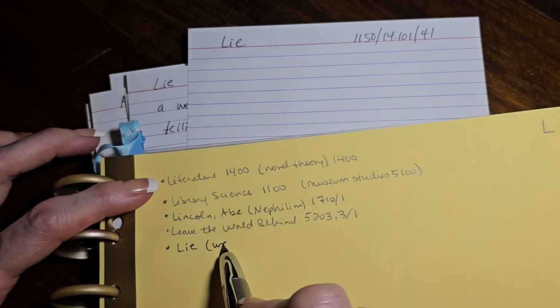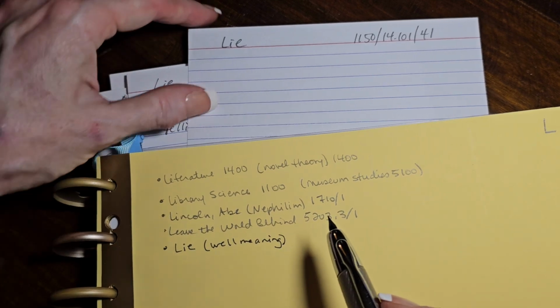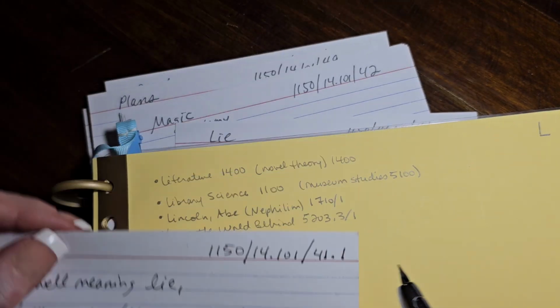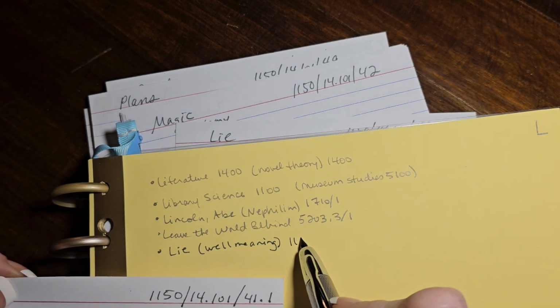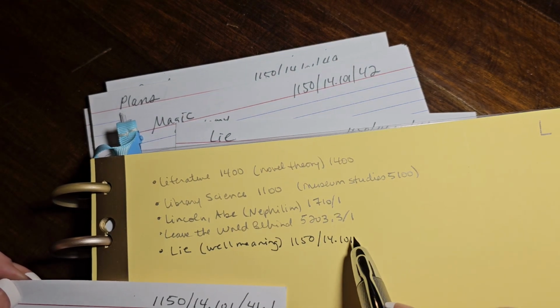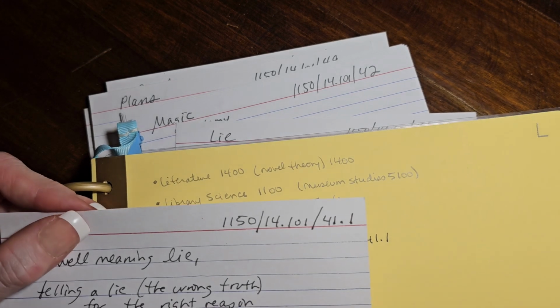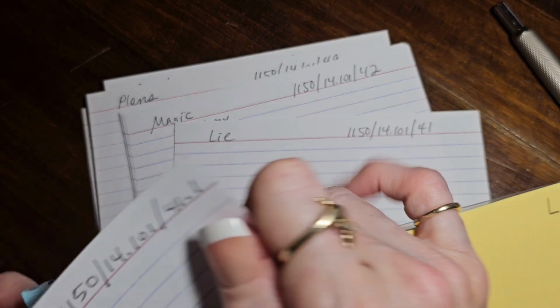I'm going to put in parentheses well-meaning, because that's going to remind me what I have on that little card, and then I'm going to copy that number. 1150/14.101/41.1. Bingo.